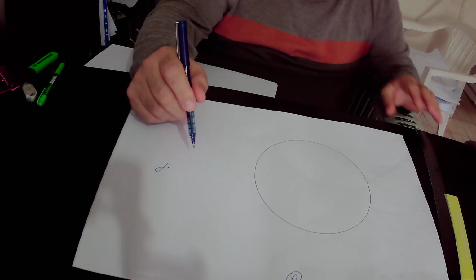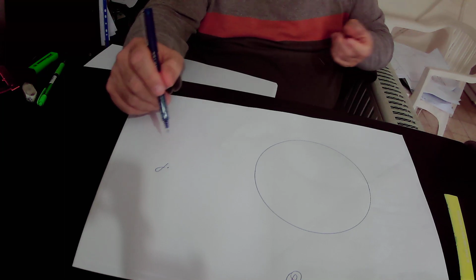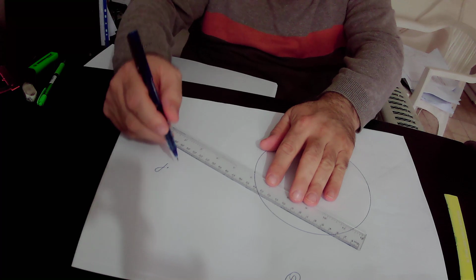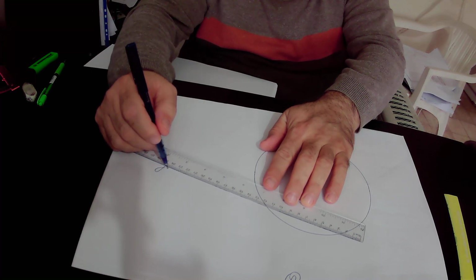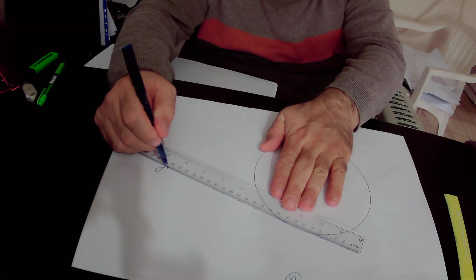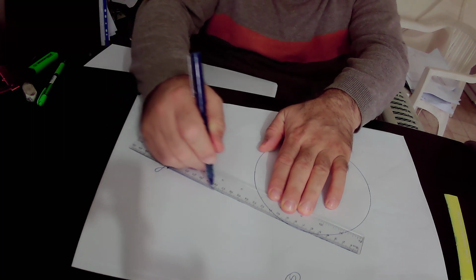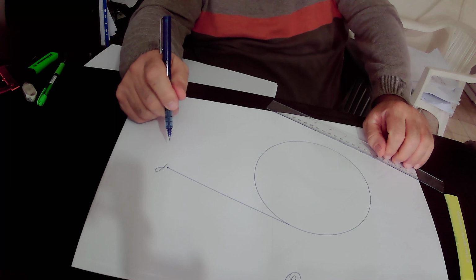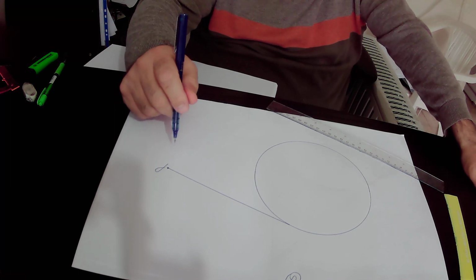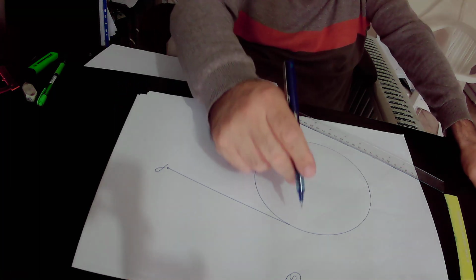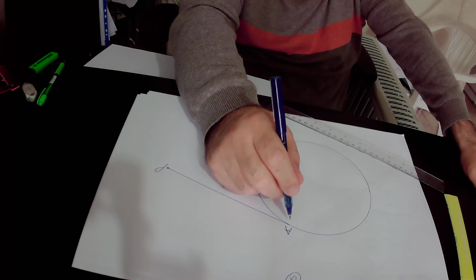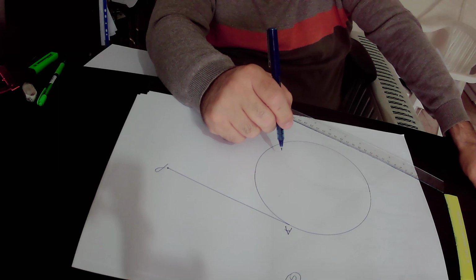So if from the external point P we draw two tangents to this circle, this will be the first tangent, and we define the point of tangency of the first tangent with this circle as point A. This is the touching point between the tangent and the circle.